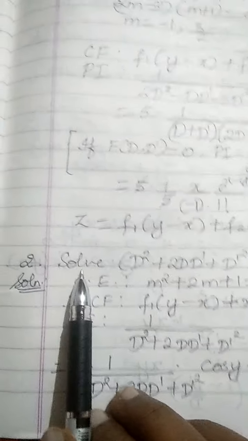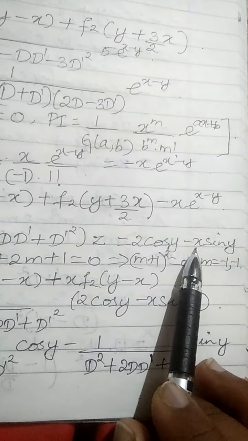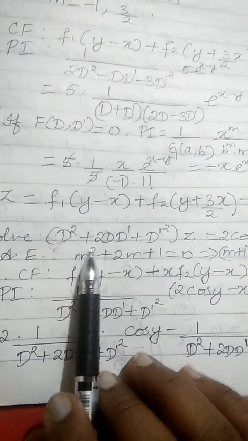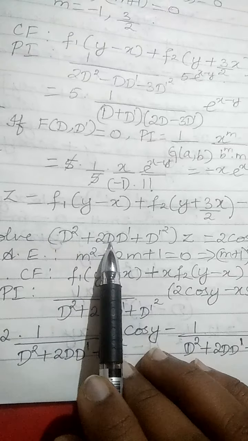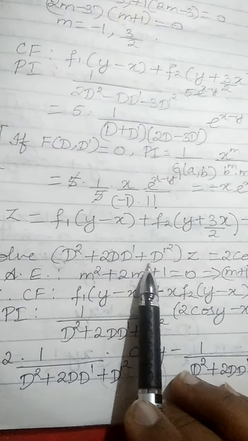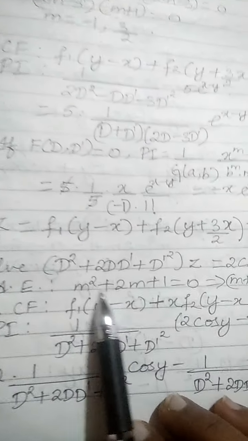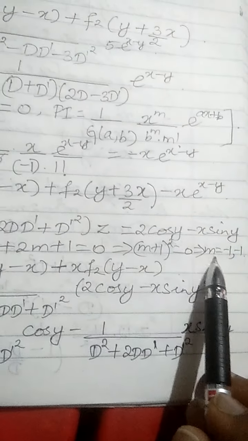Now, second problem, solve (D² plus 2DD' plus D'²) z equal to 2 cos(y minus x) sin y. So, first write the auxiliary equation, put D equal to m and D' equal to 1. So, the auxiliary equation will become m² plus 2m plus 1 equal to 0. That is (m plus 1) whole square equal to 0. That is, m equal to minus 1, minus 1.